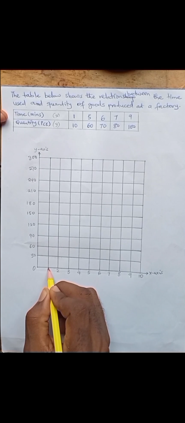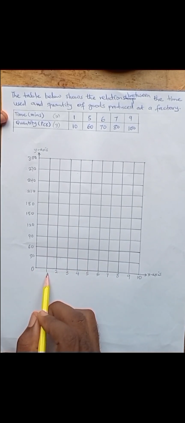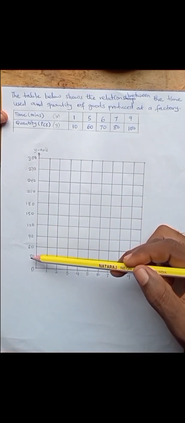Okay, so 1, 10. Now look at this scale. I don't know the value of this full square, but I can tell that it is 1 unit. For the x-axis it increases by 1 unit, so 1, the next 2, 3, 4, 5, 6, 7, 8, 9, 10. For the y-axis it increases by what? 30 units, so 30, 60, 90, 120, 150, and so on.